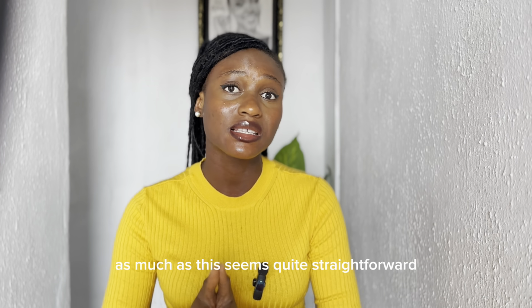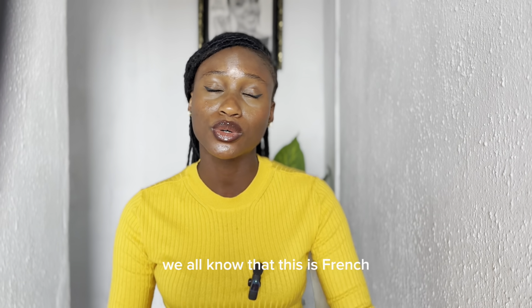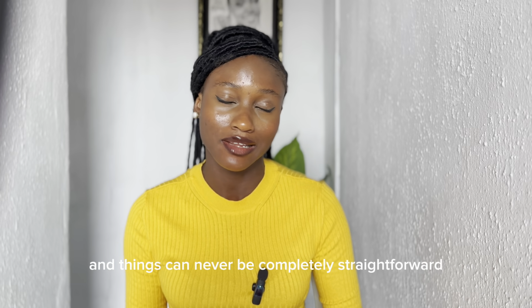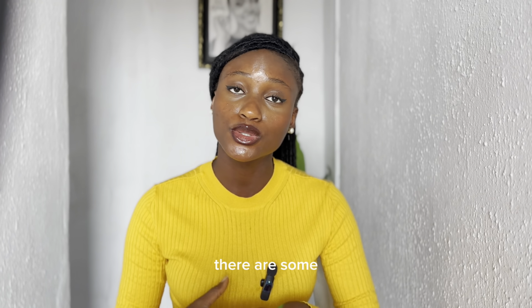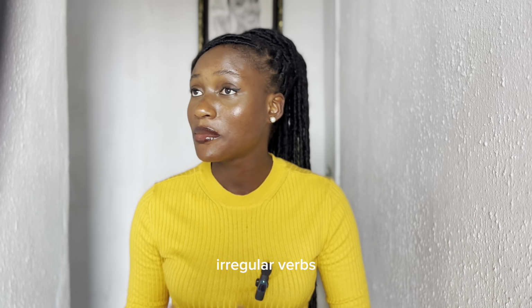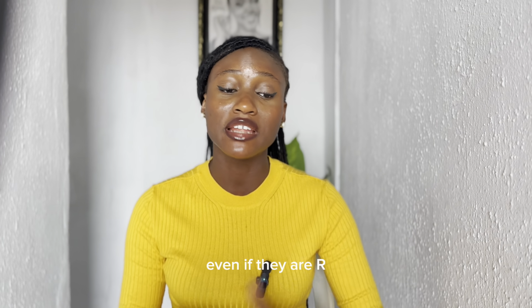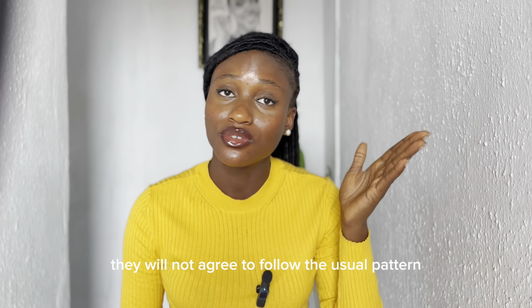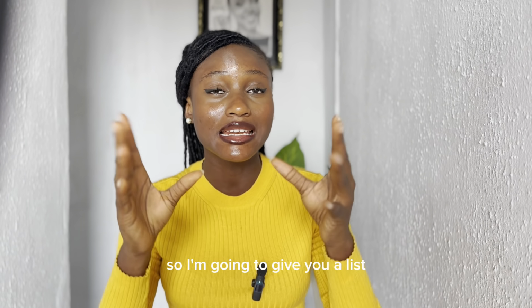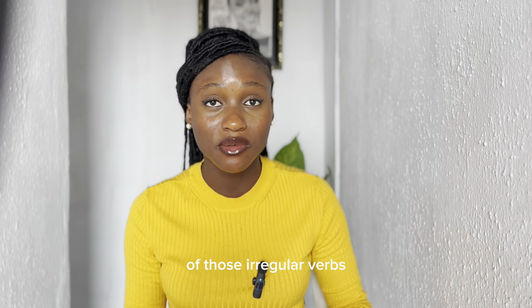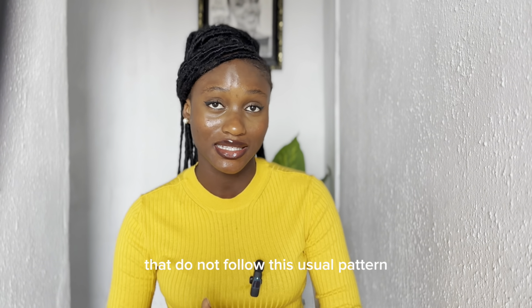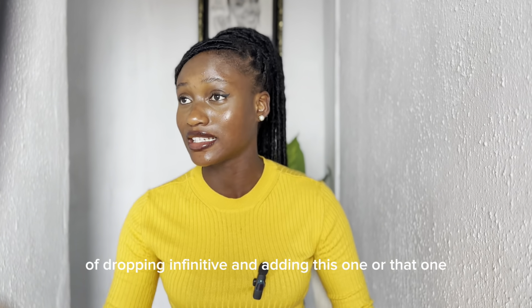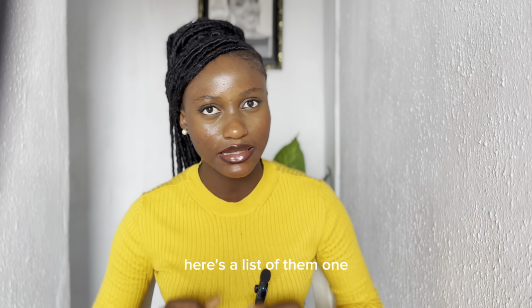As much as this seems quite straightforward, we all know that this is French and things can never be completely straightforward. Note that there are some irregular verbs. Even if they are RE, ER, or IR, they will not agree to follow the usual pattern. So I'm going to give you a list of those irregular verbs that do not follow this usual pattern of dropping the infinitive and adding this one or that one. So here is a list of them.